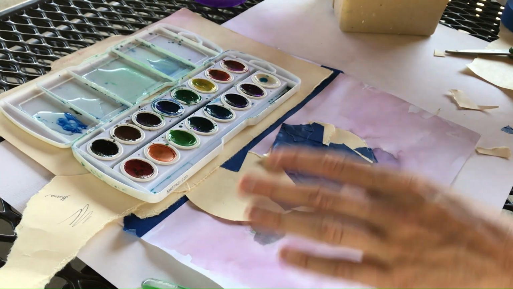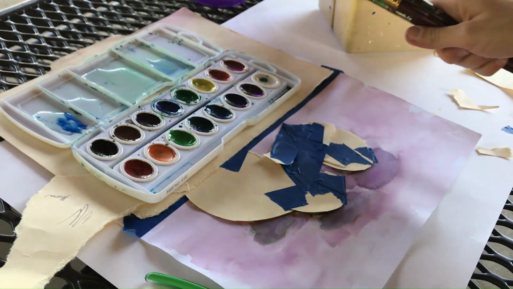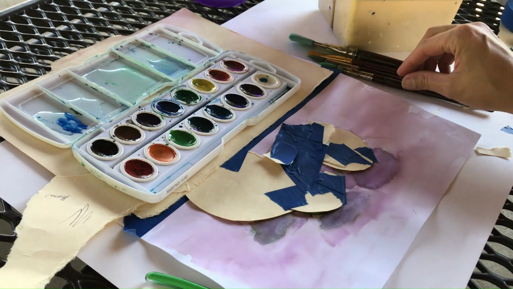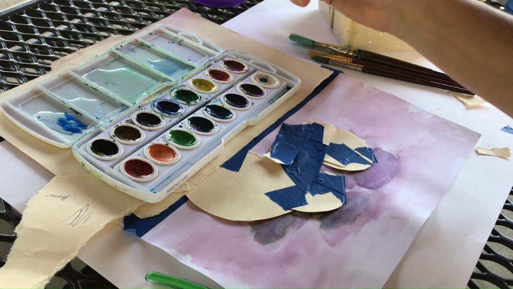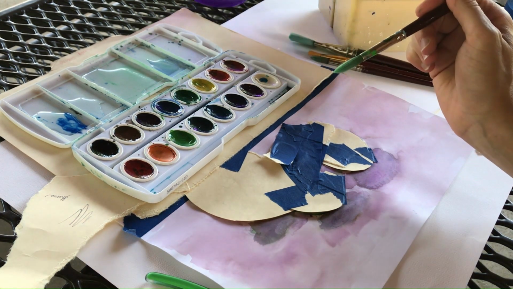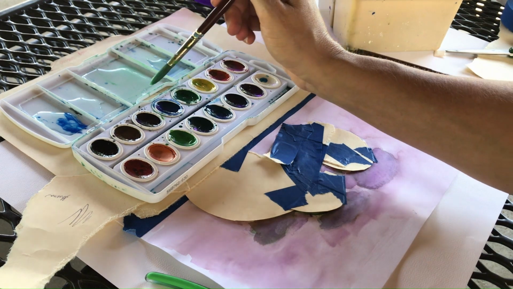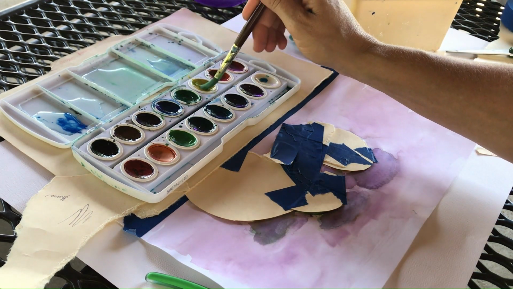And then I'm going to use some regular watercolor brushes to prepare the colors. I'm going to get my brush wet, and I'll start with the lightest color, yellow.